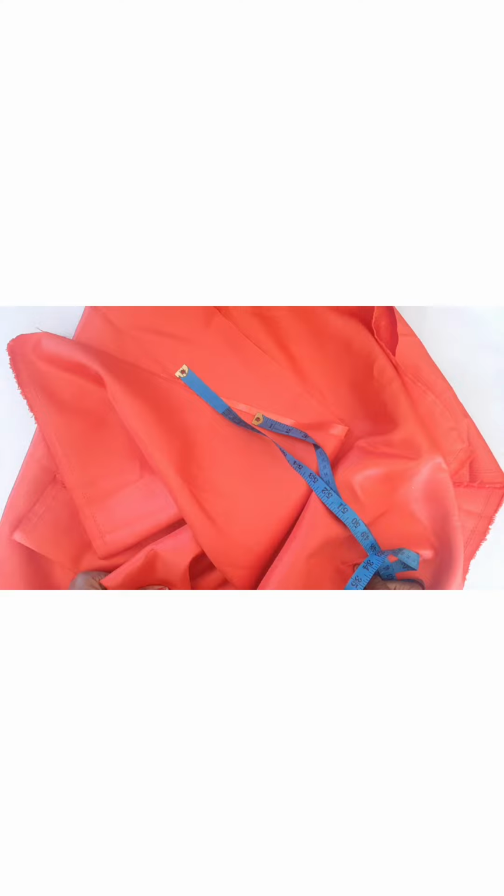The waist I'm working with is 24. And the high measurement for the skirt is 18. And the long length is going to be 28. You measure from your waist to wherever you want it to be. All right, let's start.